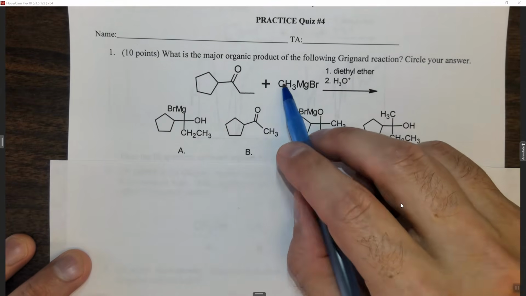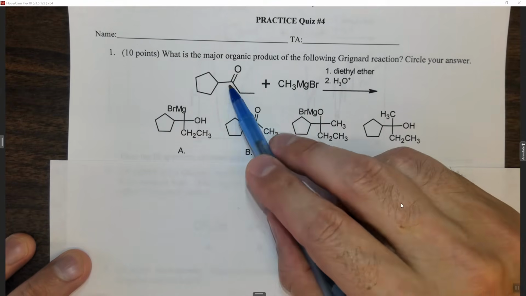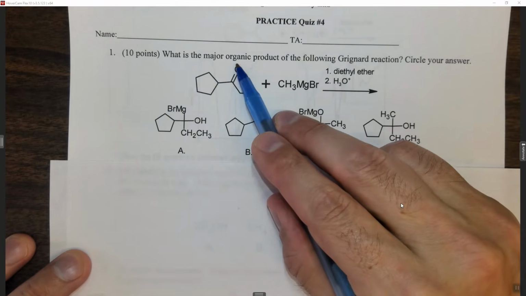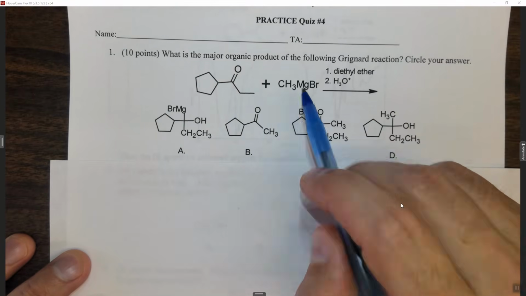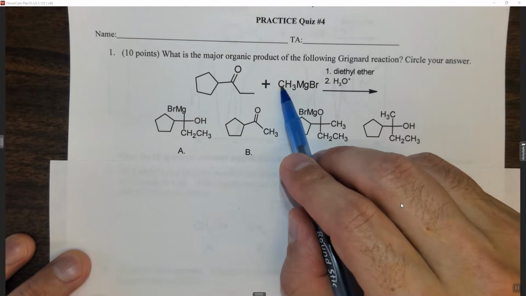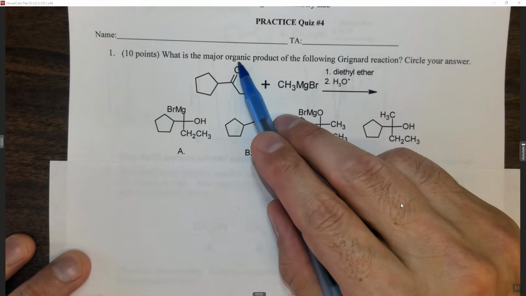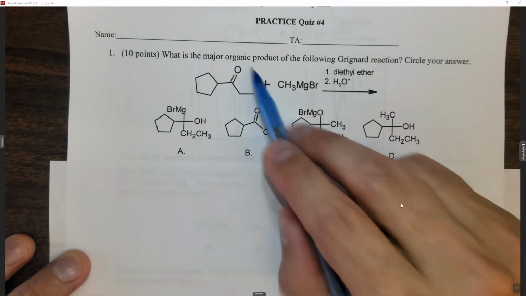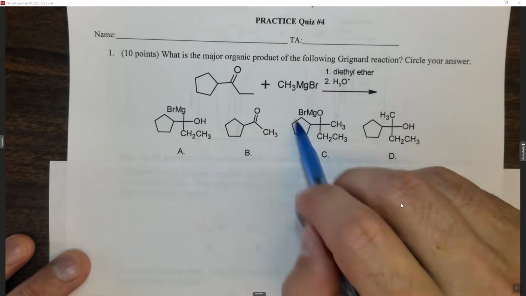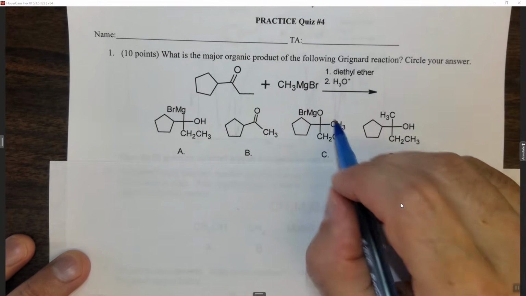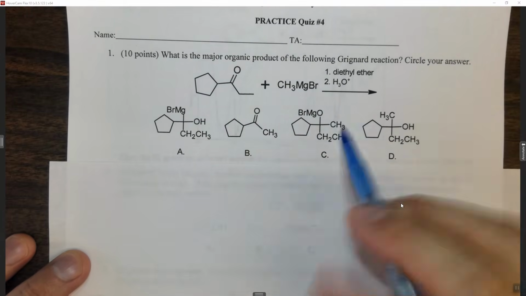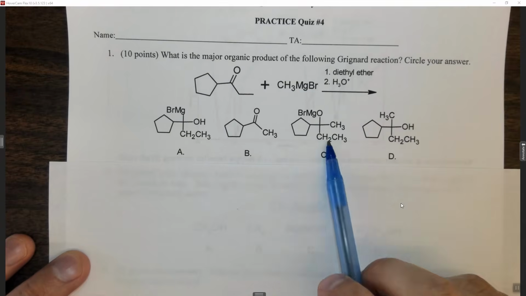So this partially negative carbon attacks the carbonyl carbon, and this moves up like this. So effectively, this carbon is acting as the nucleophile, and this carbon is acting as the electrophile. Then this moves up here. Then you have a minus charge on the oxygen, and then you just have a counter ion, which is just MgBr. So this is minus and this is plus. And this is what you would form in the first step.